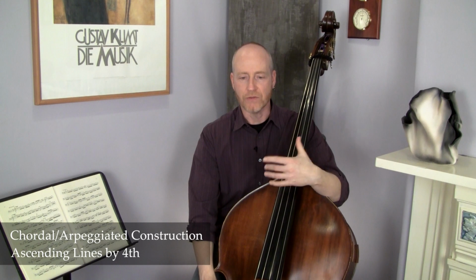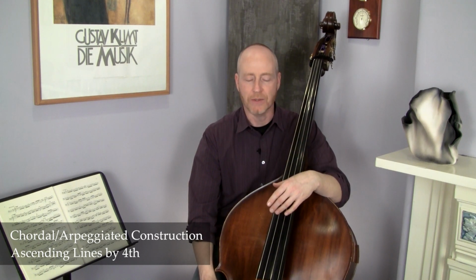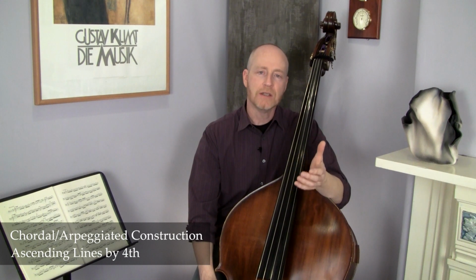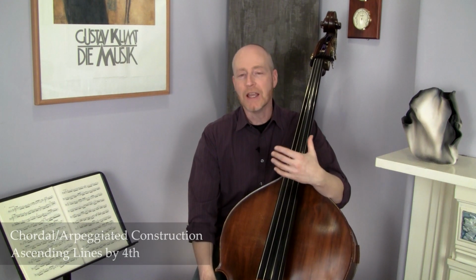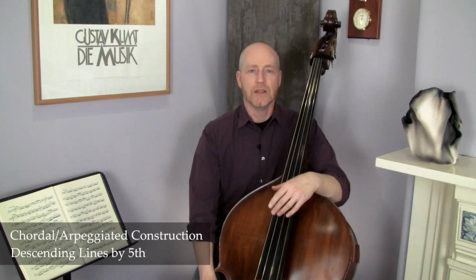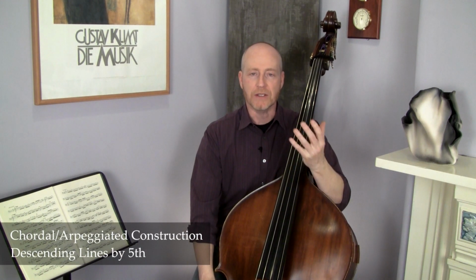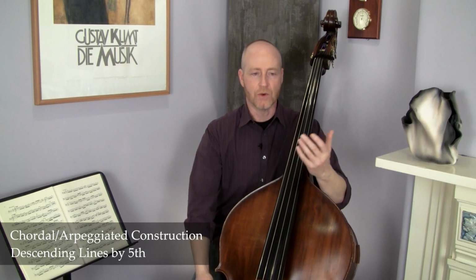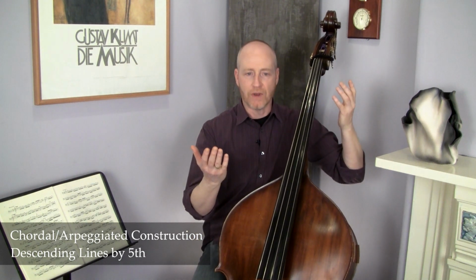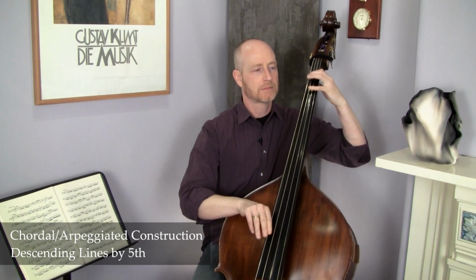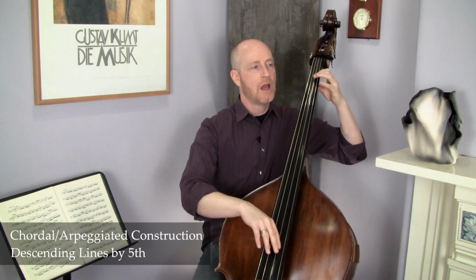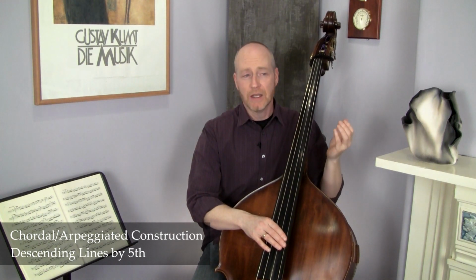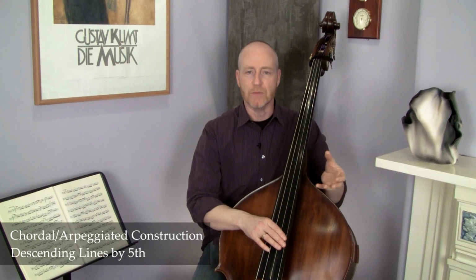So once we've learned to build all of these arpeggiated formulas, root 3, 5 and root 5, 3, I would say are probably the most common in an ascending fashion, we then need to build them in a descending fashion. And it's a lot less ergonomic to play the descending version than it is to play the ascending version. A lot of times I see with students, they're very good at playing these chords, root 3, 5, ascending, but when it comes time for them to play them descending, it becomes much more difficult and they tend to miss a lot more notes.